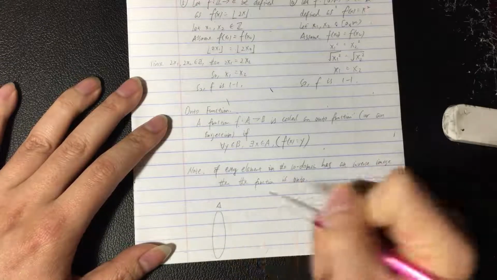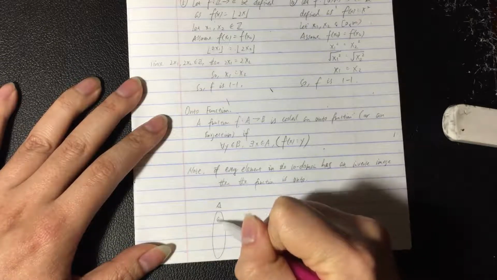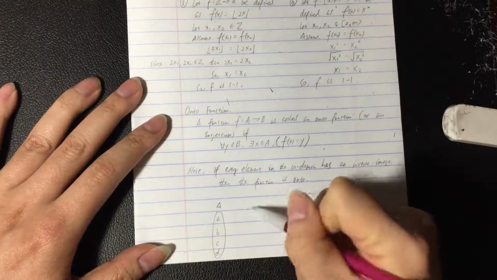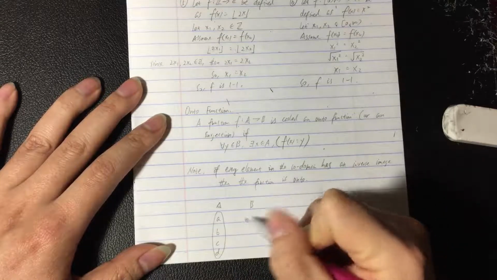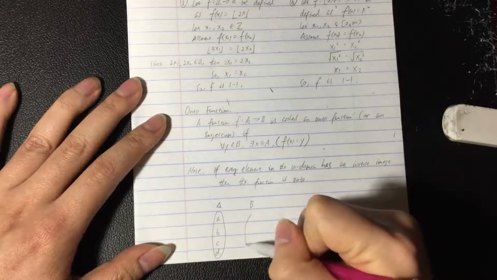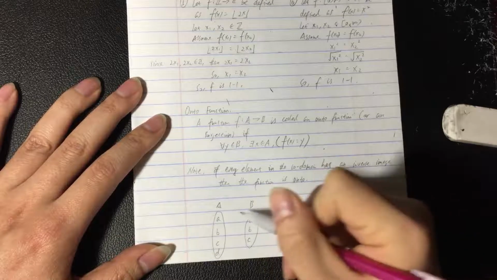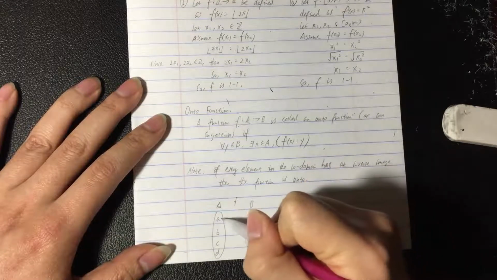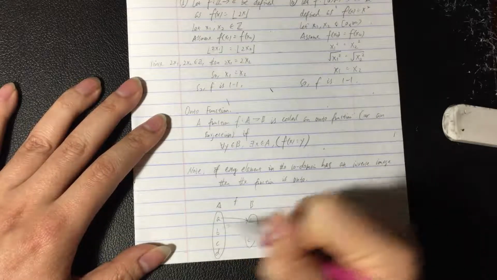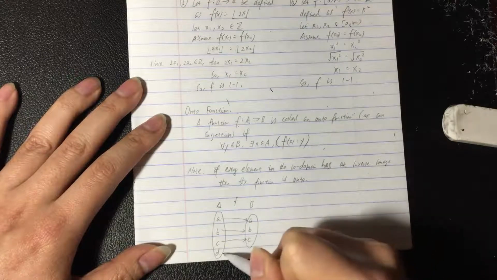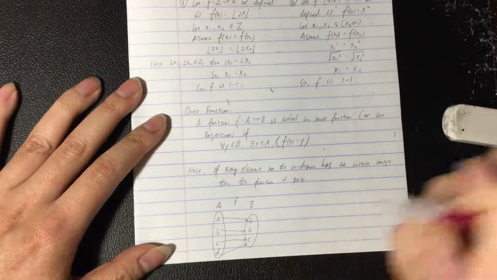Say set A contains 4 elements: a, b, c, d. Set B contains 3 elements: a, b, c. Assume f assigns a to a, b to b, c to c, and d to c.